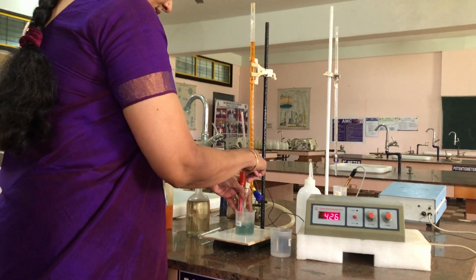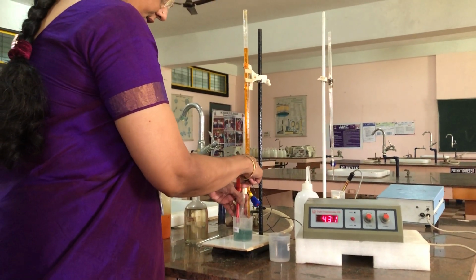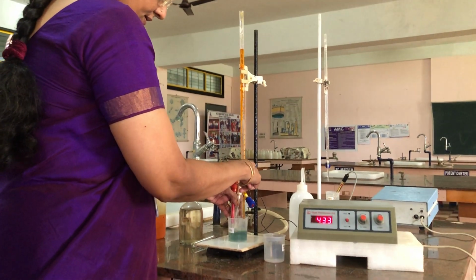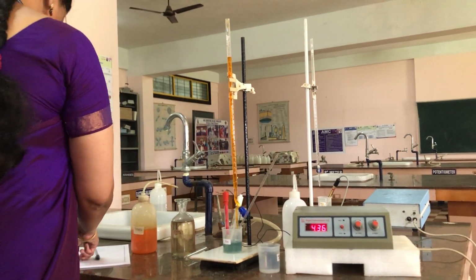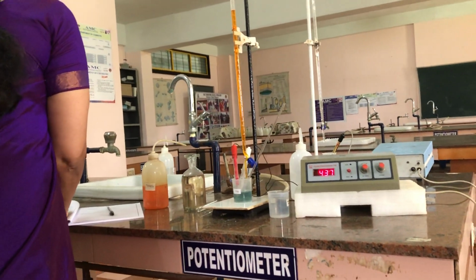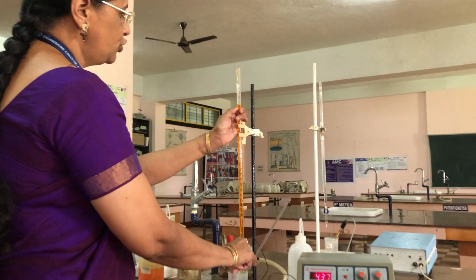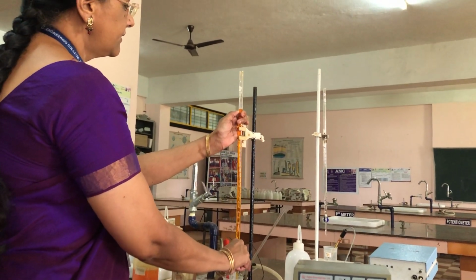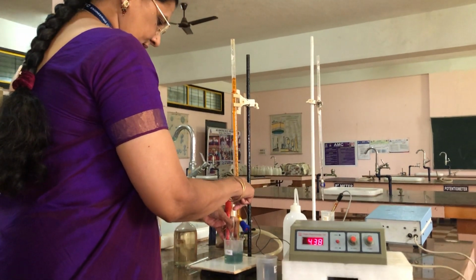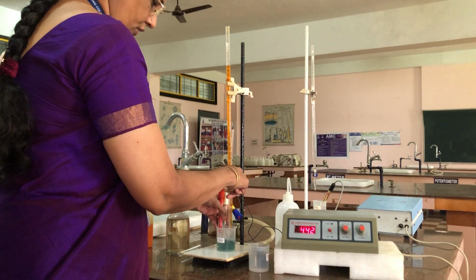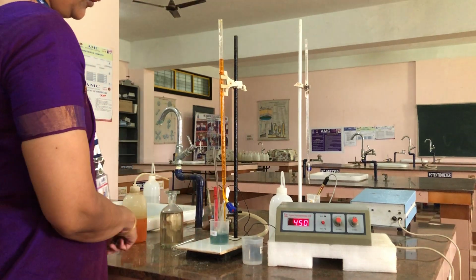We will be shaking the solution. We should be very careful with the electrodes inside while we are shaking. Now you will be getting 436. You have to note it down. Now again we will be adding the dichromate from 2 to 2.5. Again shaking, and noting down the EMF of the solution. It is 450.